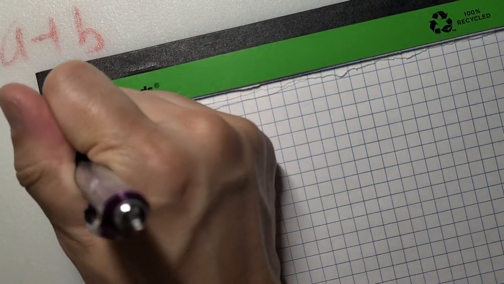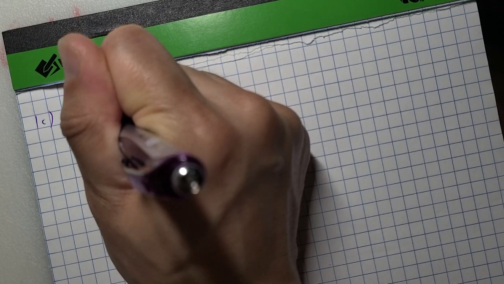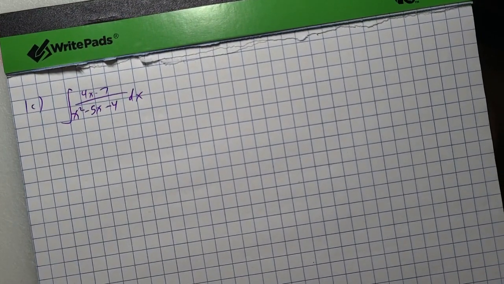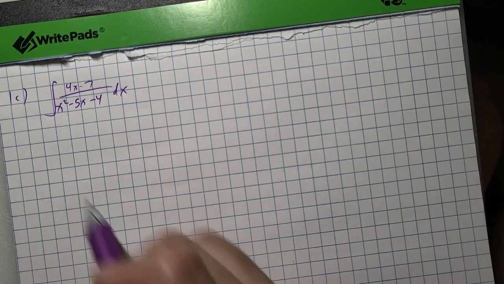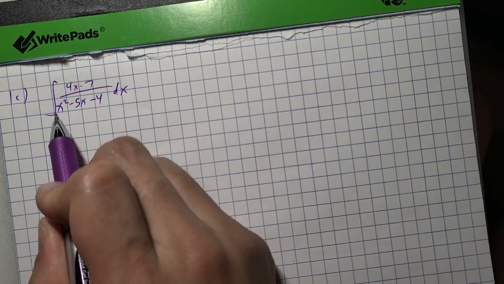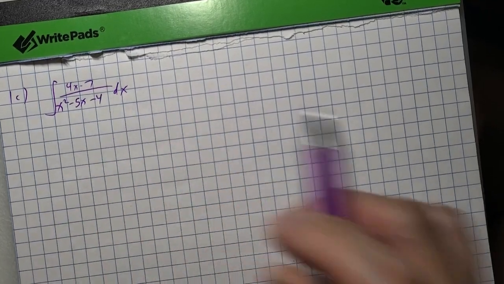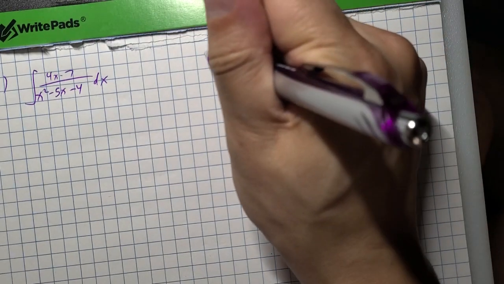Let's go to 1c. We are given the integral of 4x minus 7 over x squared minus 5x minus 4 dx. This one's probably partial fractions because it's a polynomial over a polynomial. It's not substitution because if you let u be the bottom, du would be 2x minus 5 dx. Doesn't look like that really. So we do partial fractions.